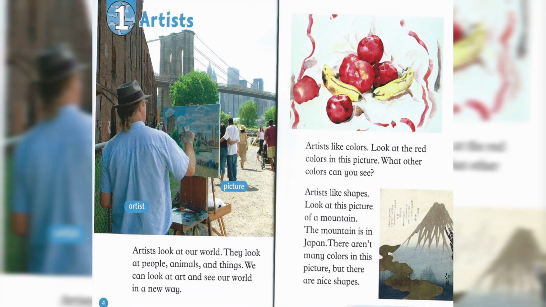Chapter 1. Artists. Artists look at our world. They look at people, animals, and things. We can look at art and see our world in a new way. Artists like colours. Look at the red colours in this picture. What other colours can you see?